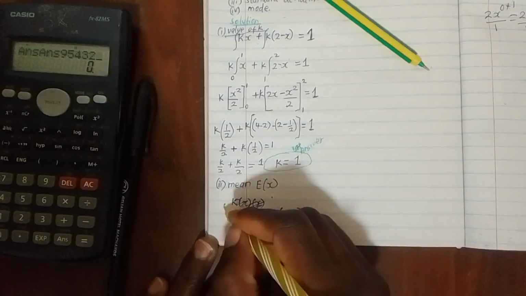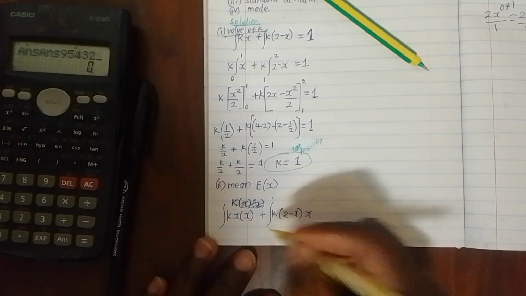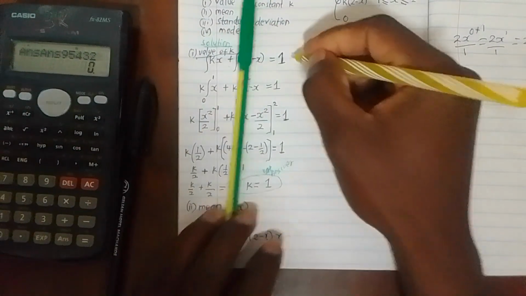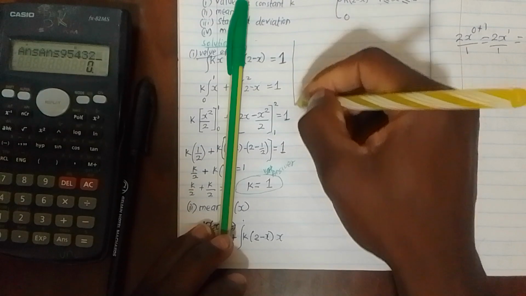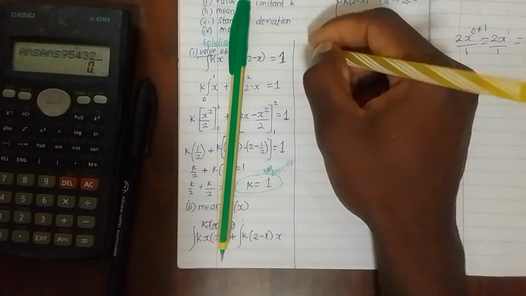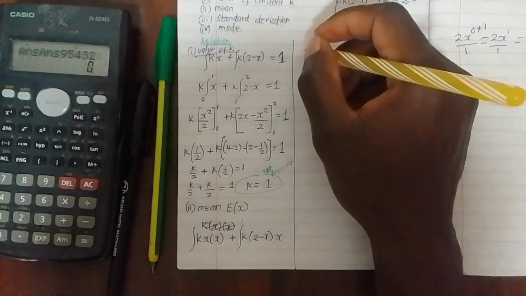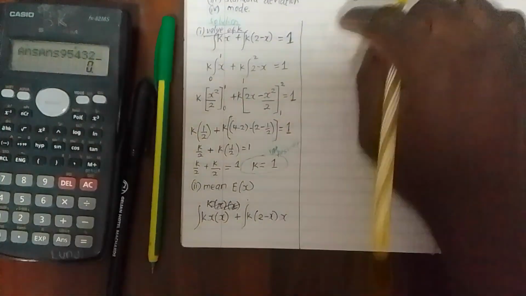Then remember the integration sign. Remember to integrate. So let's continue up here. So it is like this. So after here we'll come here.